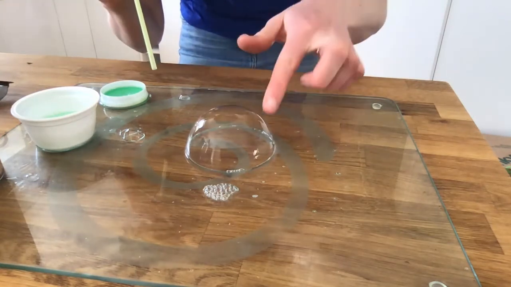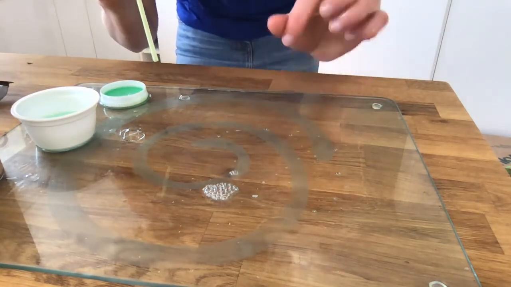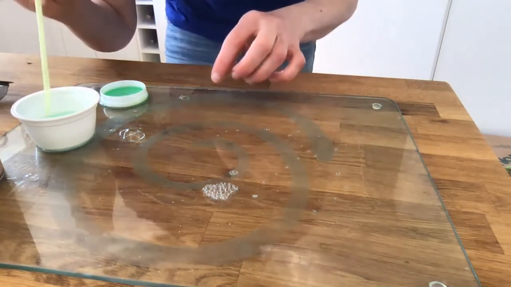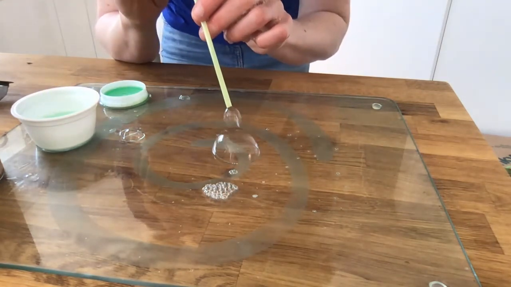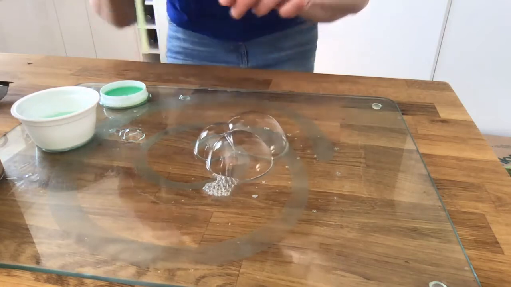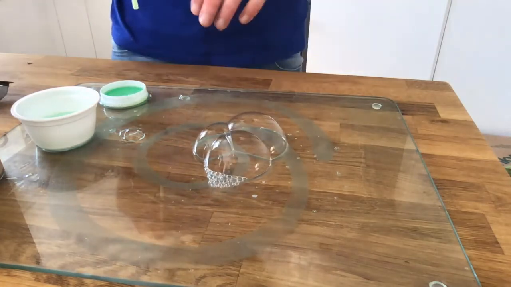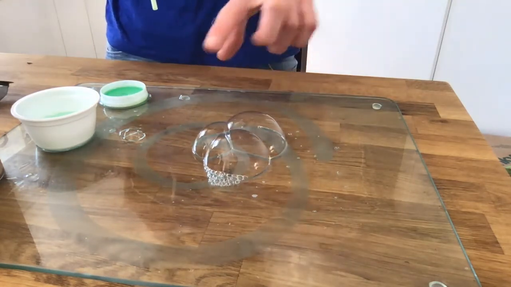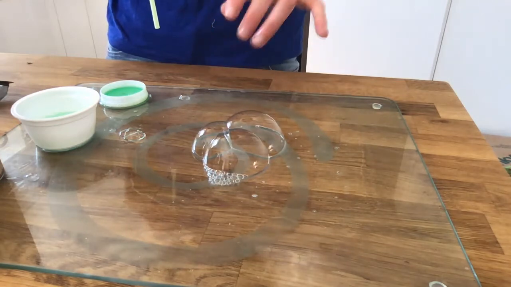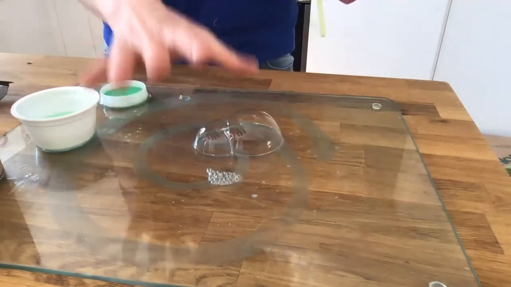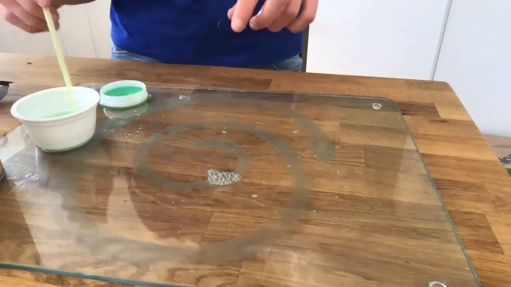Right, so my hand is quite wet now. Can I touch this bubble? So now I can touch the bubble. Oh, maybe it wasn't wet enough. So bubbles will last until they either have enough evaporation from the surface, they dry out too much and pop, or until something dry touches them, like my other hand.